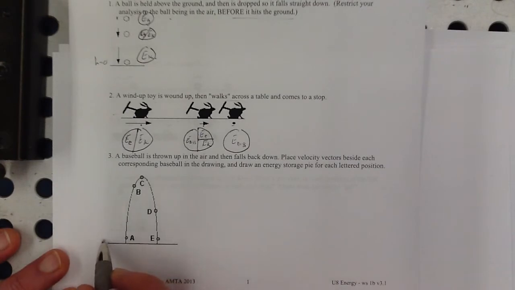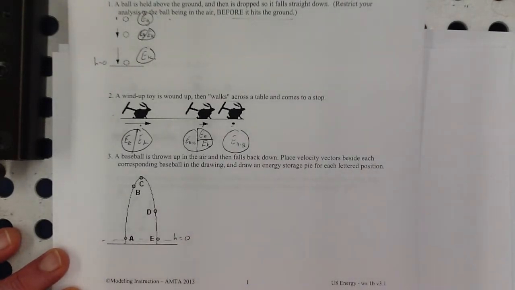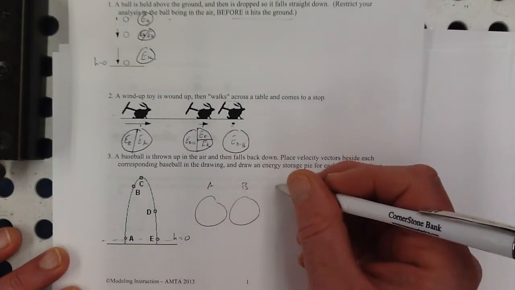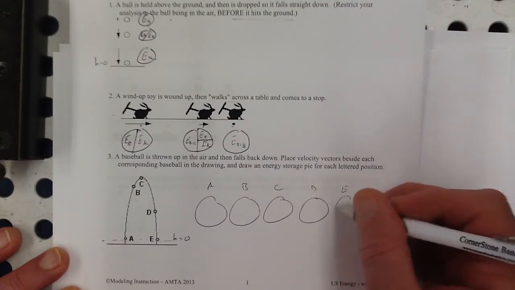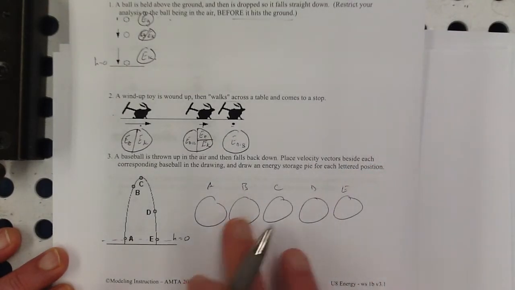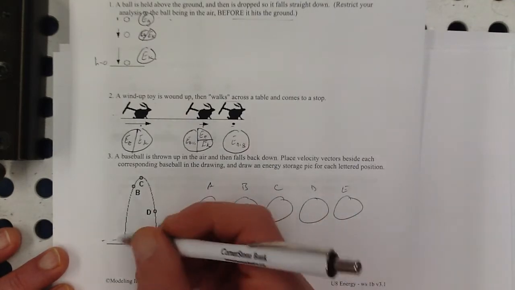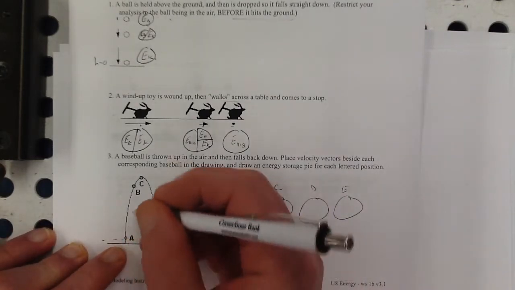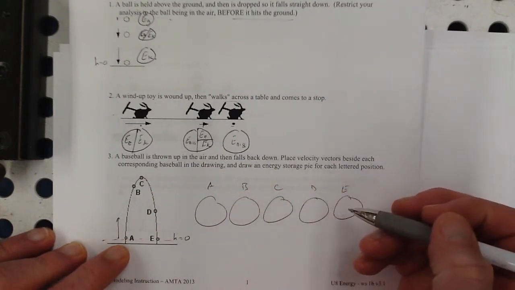So I'm going to take this right here at positions A and E. That's where the height is 0. So those will be the places where there's no gravitational potential energy. Okay. Those are supposed to all be the same size. They look like they're kind of getting smaller. That's not on purpose. So here, no gravitational potential energy, but the ball has been thrown up in the air, so it's got to have a bunch of kinetic energy.